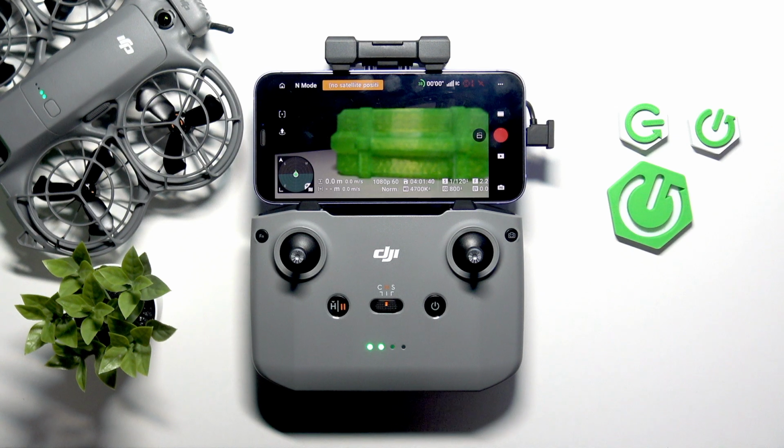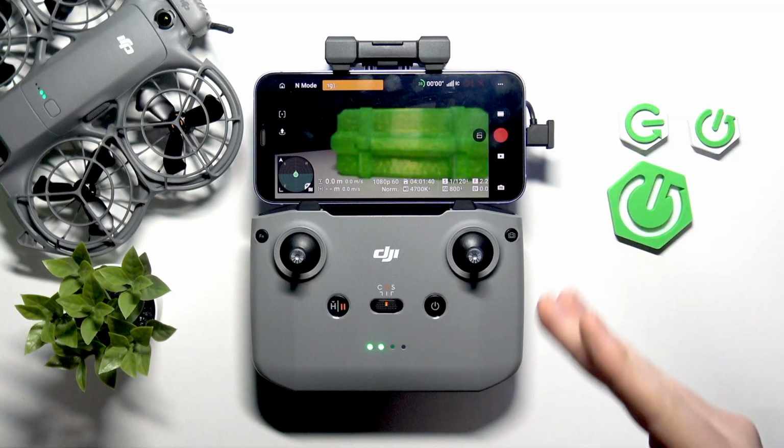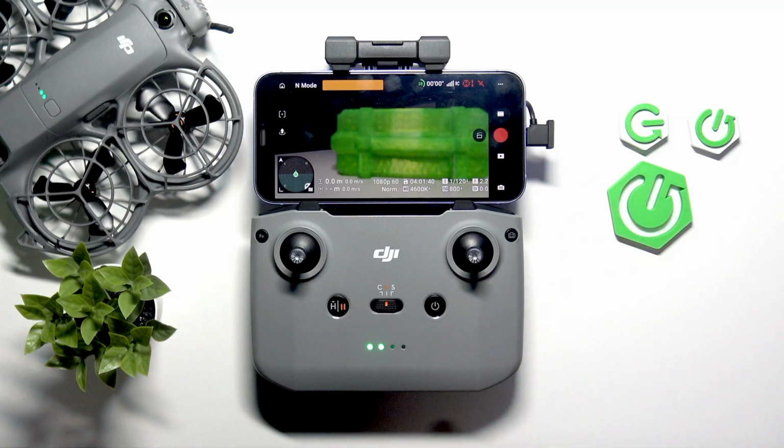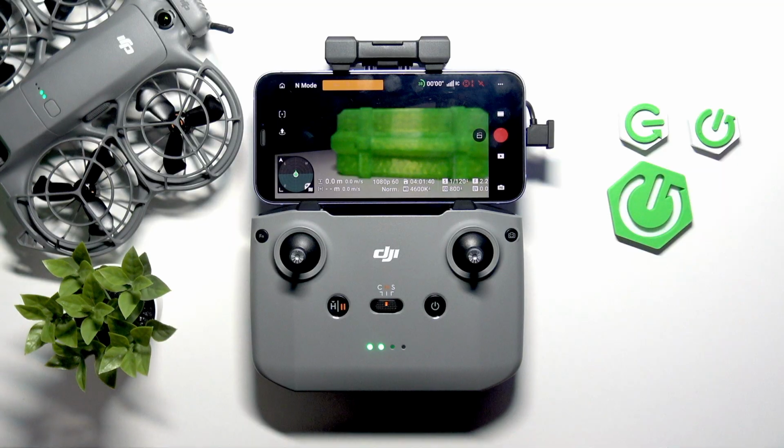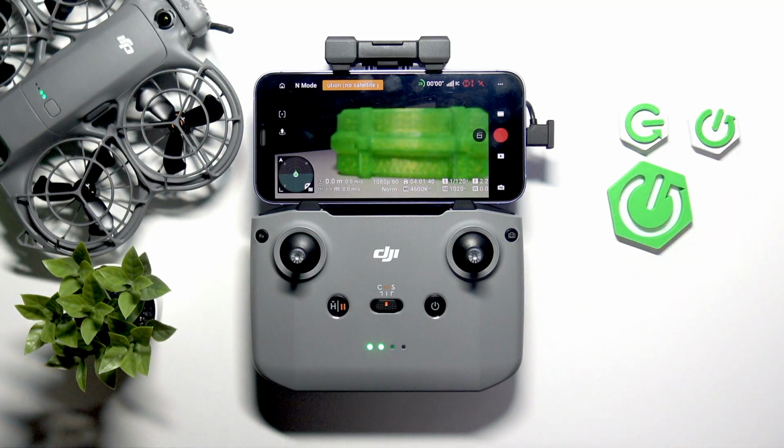This is DJI Neo 2 Fly More combo, and today I'll show how you can record audio from your phone or the external microphone that is connected to your phone while shooting aerial videos from the drone.